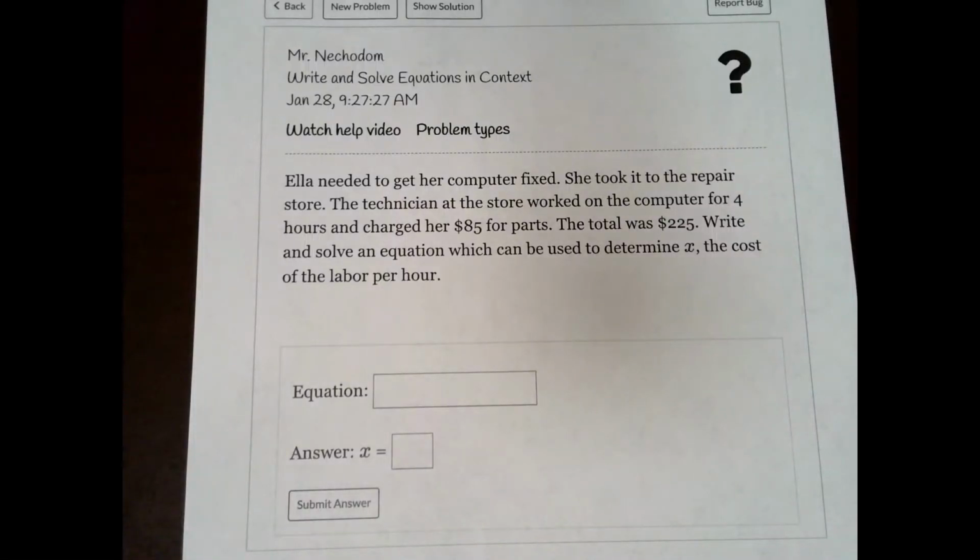Look at some of the kinds of equations we've been using in our class.